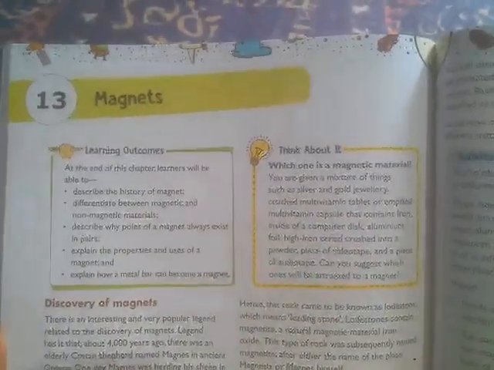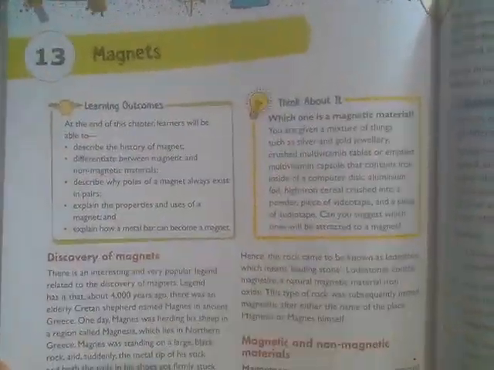Hello children, the topic which we're going to discuss today is magnet. So we all have seen magnet and we know what is the function of magnet. We know everything about magnet. Now we will be knowing more about this magnet in this chapter. So first, discovery of magnet.